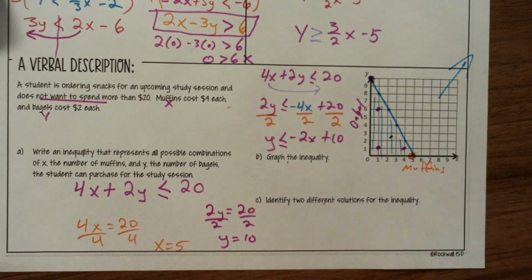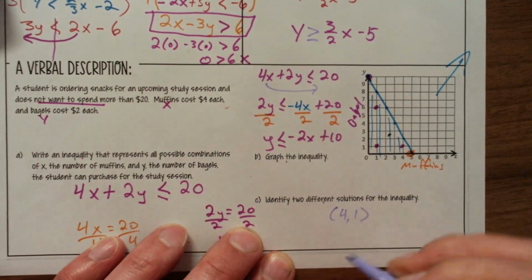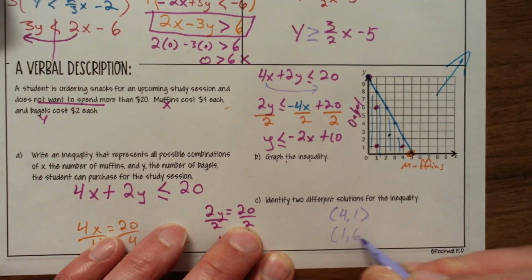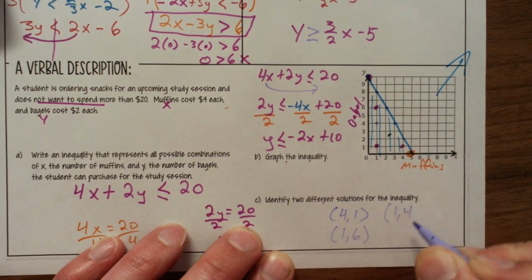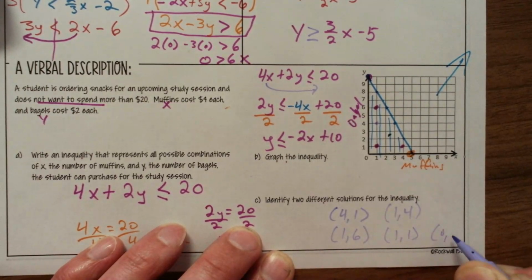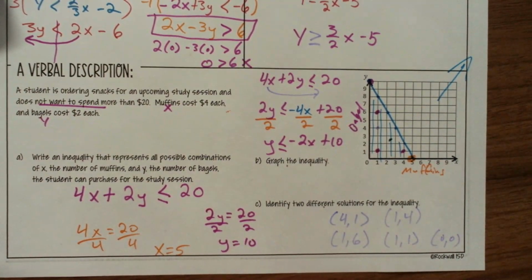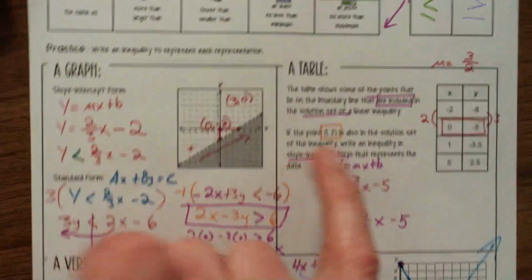So 2 solutions that you could have, we could have 4, 1, and we could have 1, 6, or 1, 4, or 1, 1, or 0, 0. Any one of those would be solutions. And that's it. That's your notes on graphing inequalities with a verbal description or from a graph or from a table. So writing the inequalities.